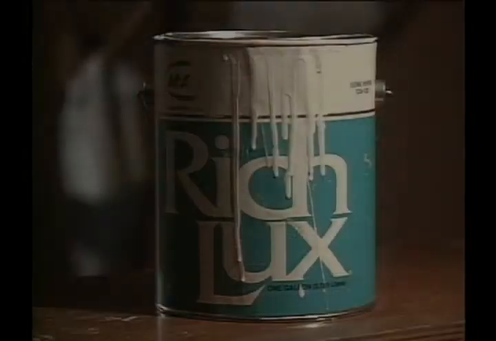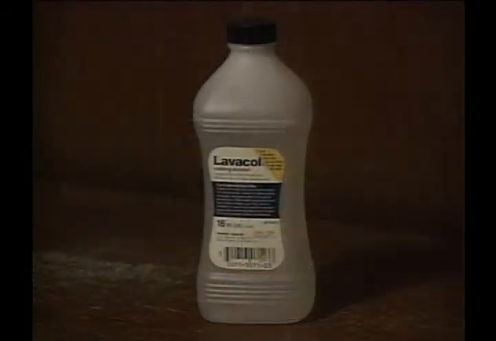Did you know that smoking near an open can of paint or bottle of rubbing alcohol could cause a fire? These and many other materials can also ignite easily.